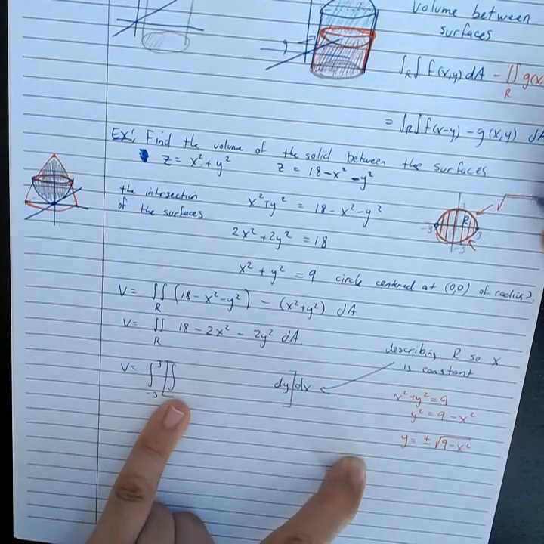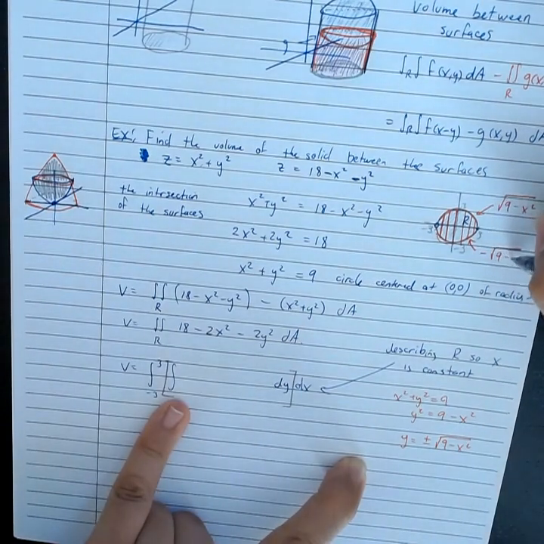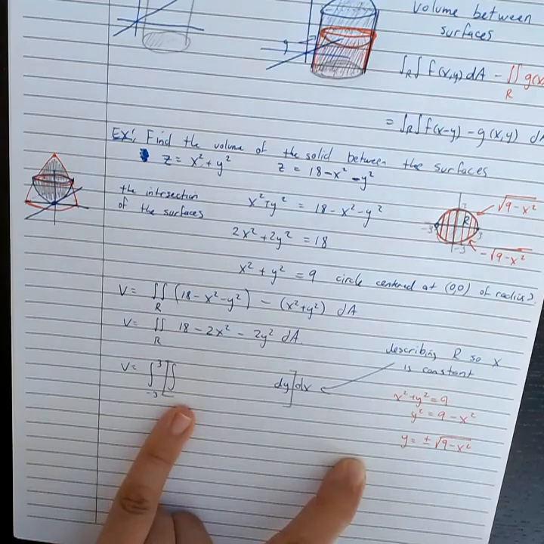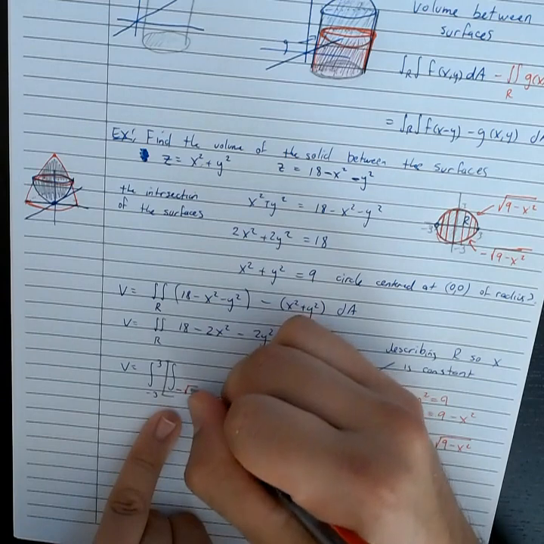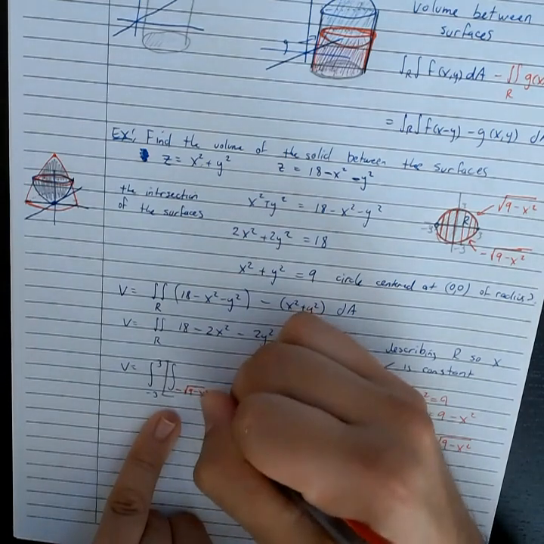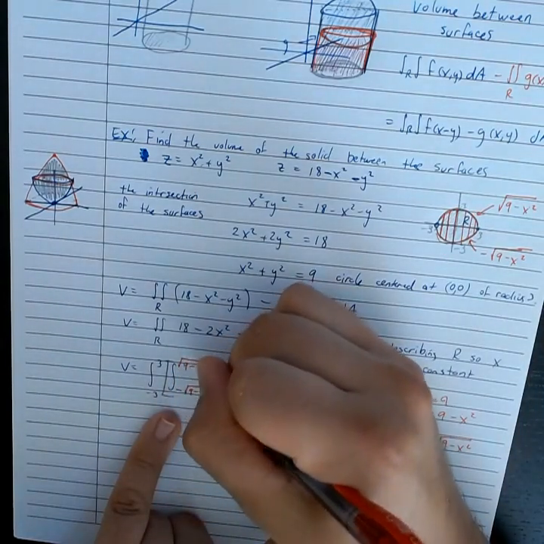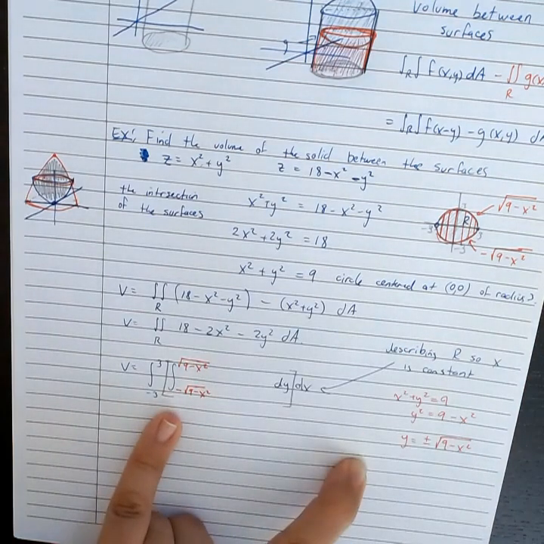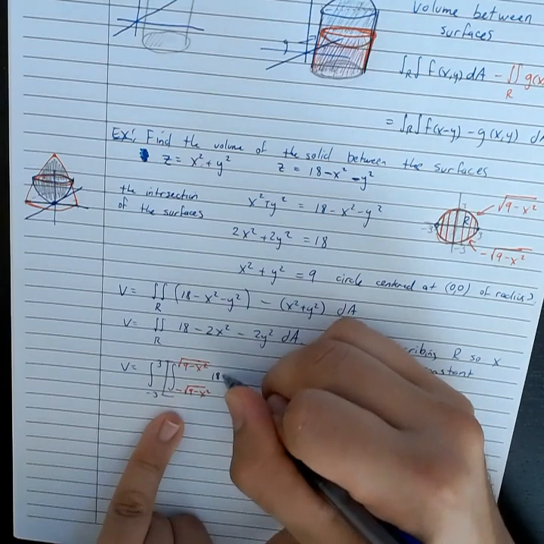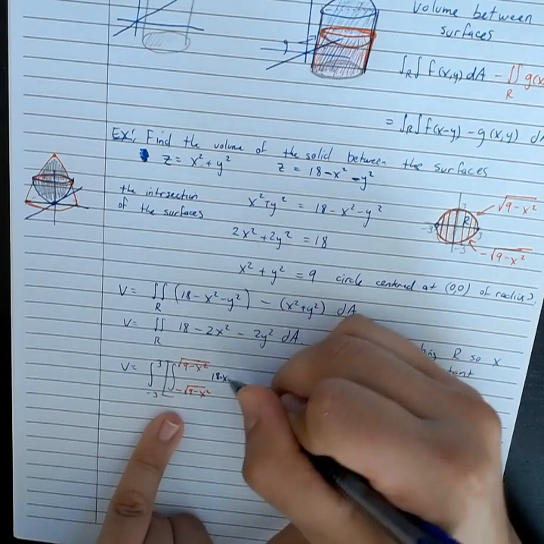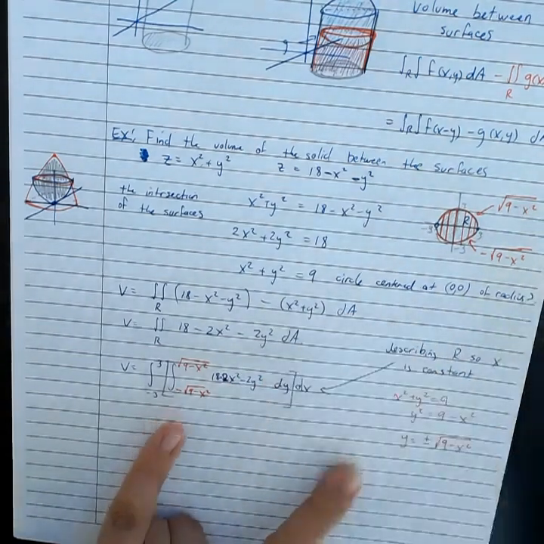So this is going to be the square root of 9 minus x squared on top, and negative the square root of 9 minus x squared on the bottom. So here, my lower bound is going to be negative square root of 9 minus x squared. That's the one on the bottom. And the upper bound is the square root of 9 minus x squared, like this. Here, my integrand should not change. So that's going to be 18 minus 2x squared minus 2y squared, just like that.